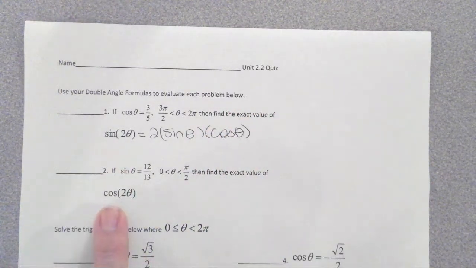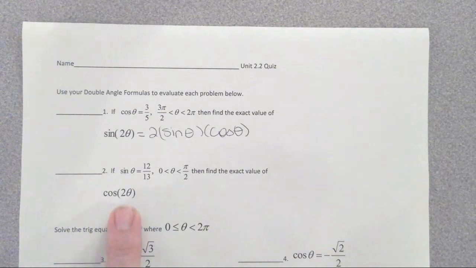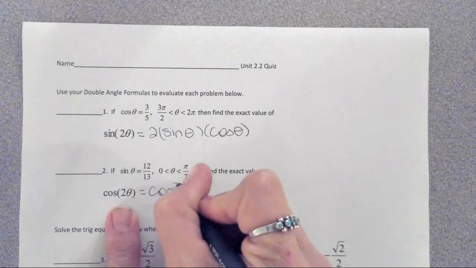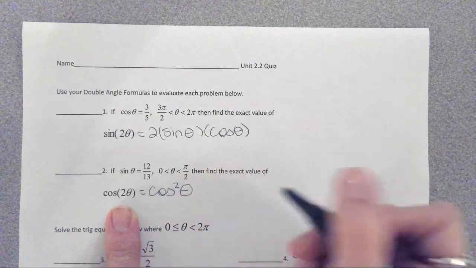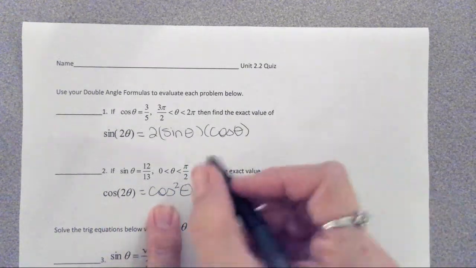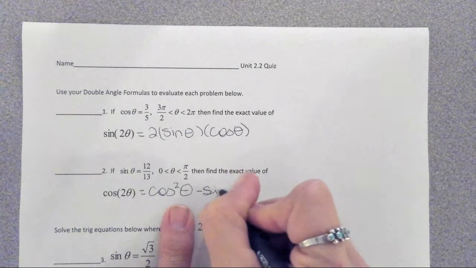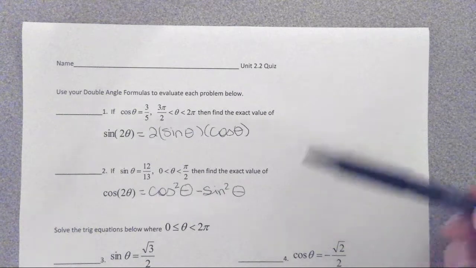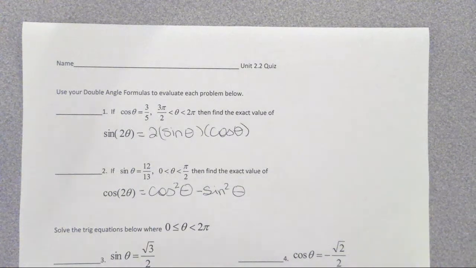And I'm on number 2, they want me to have the double angle formula for cosine. There are 3 to choose from. 98% of the time I use the one that says cosine squared minus sine squared. So I'm going to practice using these 2 formulas for problems number 1 and 2.